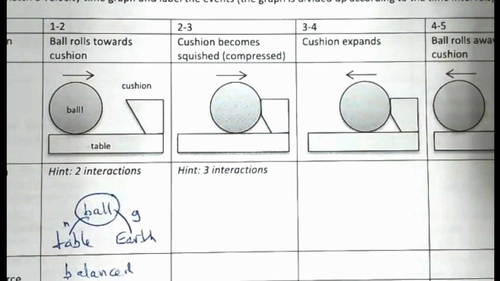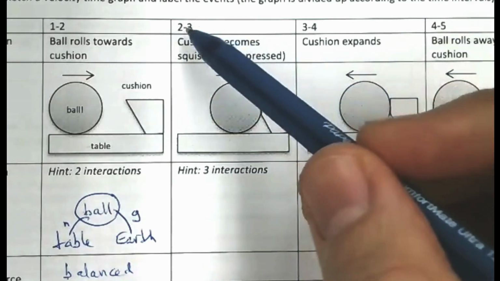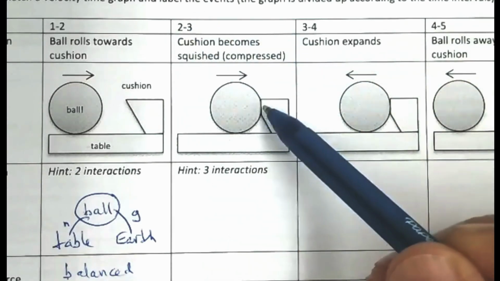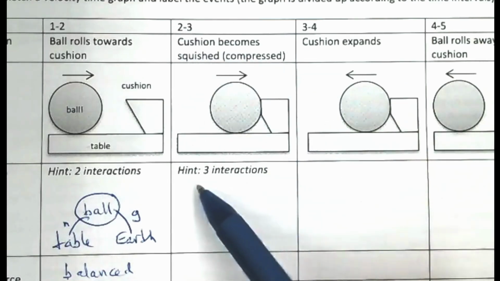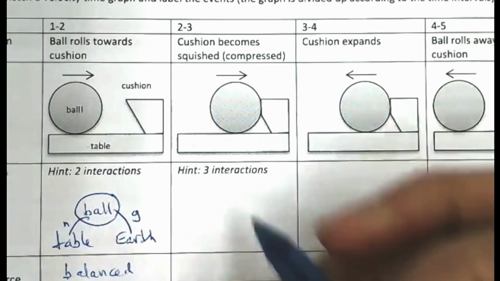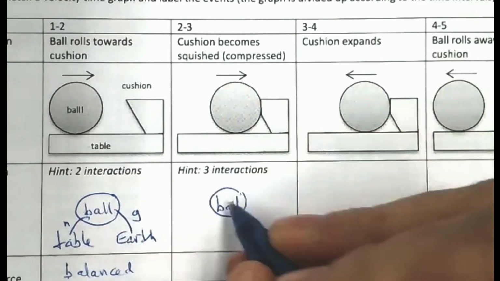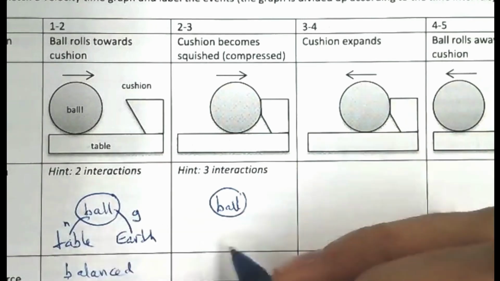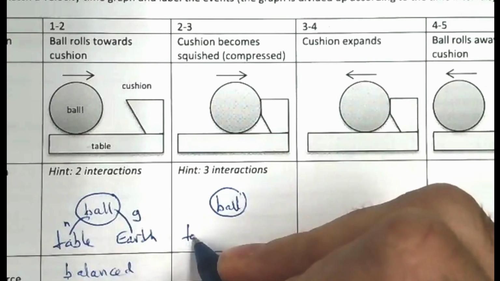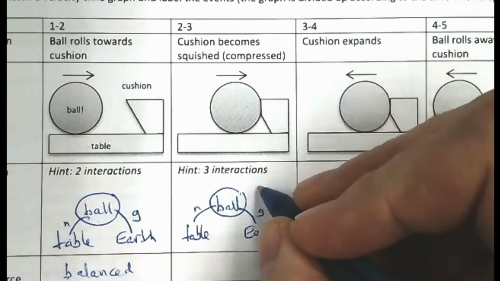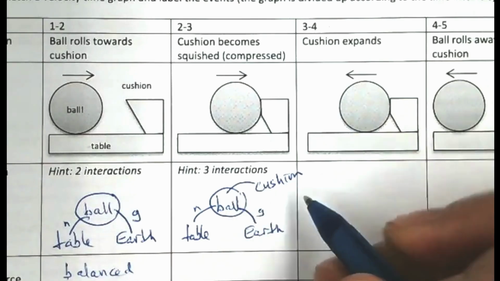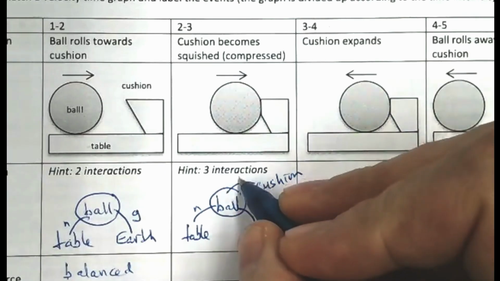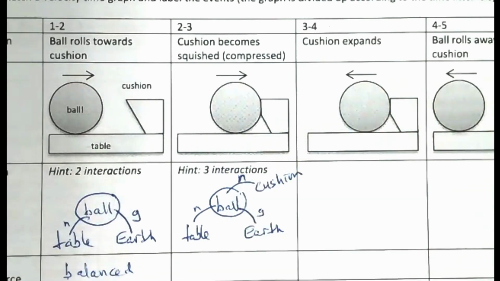Now, to see the force change principle in action, we need to have a change in the interactions. So at event 2, the ball begins to contact the cushion at the side of the table. So during this interval from 2 to 3, there's a new interaction. So let's draw an updated interaction diagram. The ball is still the system. It's interacting with the table and the earth just like before. And now we have a new interaction with the cushion. This is also a contact interaction, so it gets the label N.